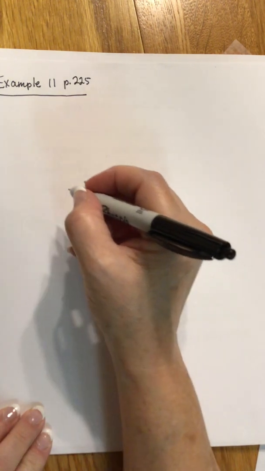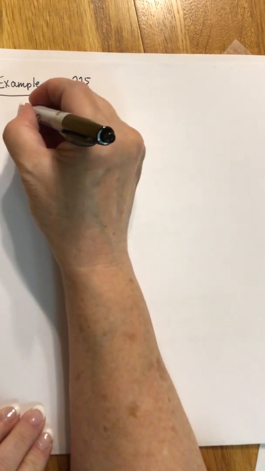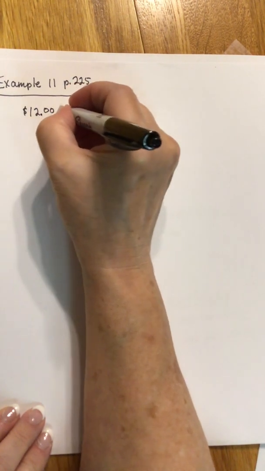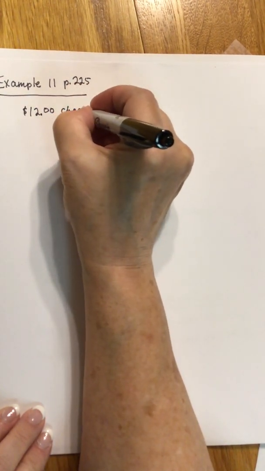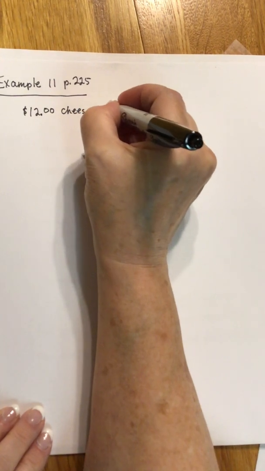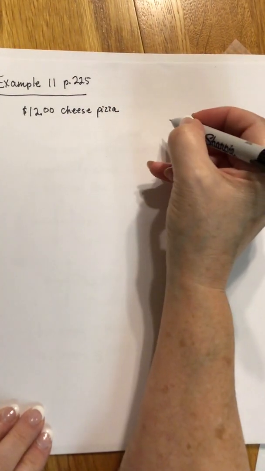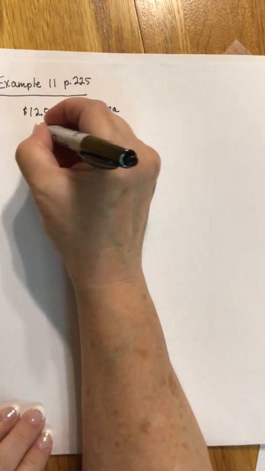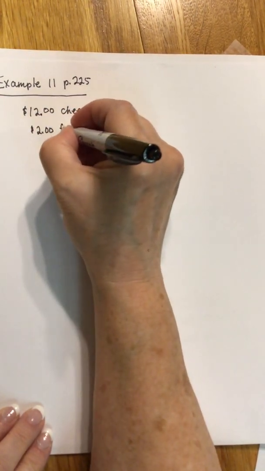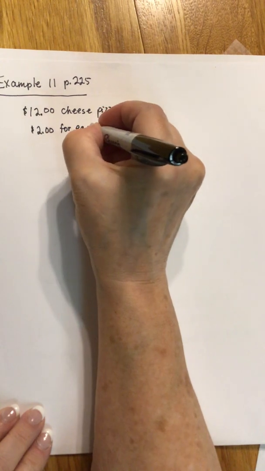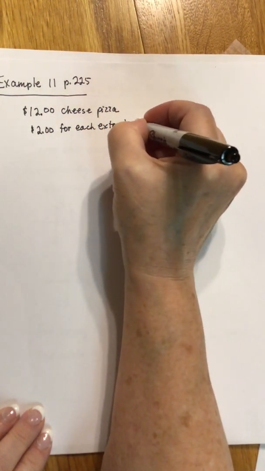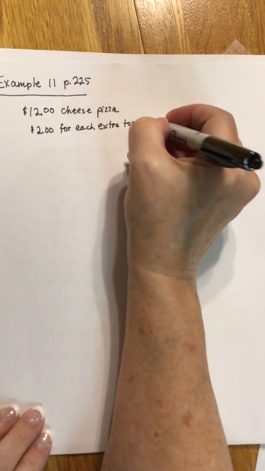Okay, so the first thing we're going to look at is the basic cheese pizza is $12. Then it says that it costs $2 for each extra topping. So I guess they're counting cheese as a first topping then, right?